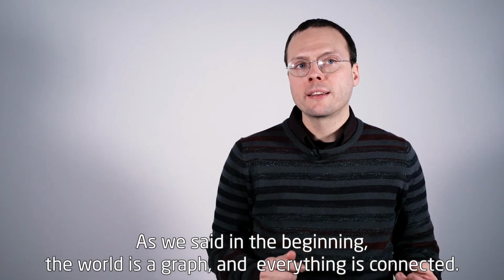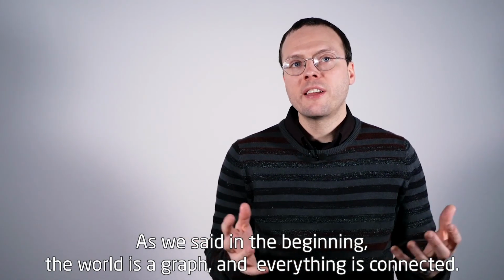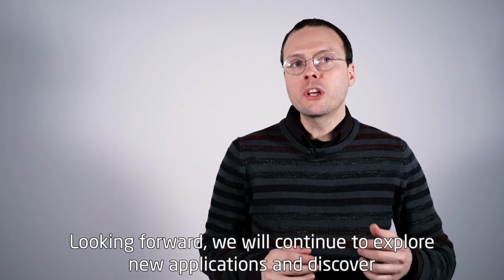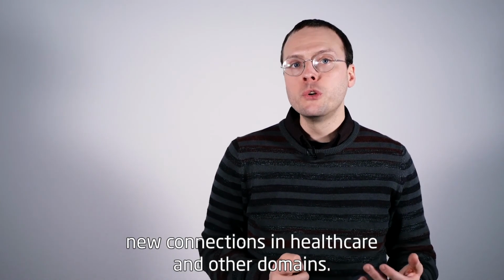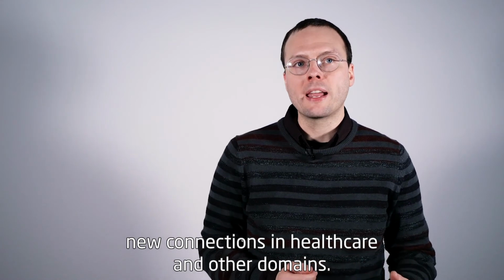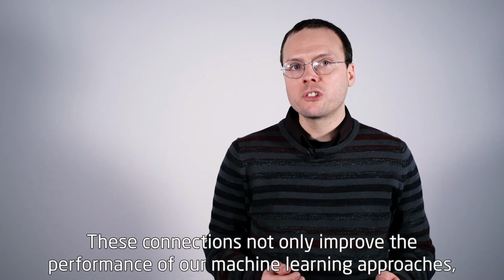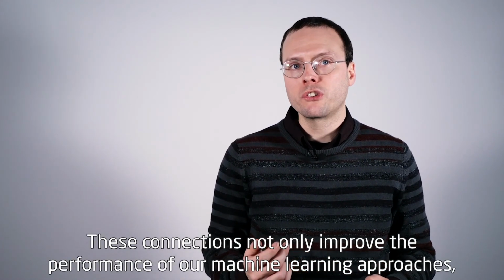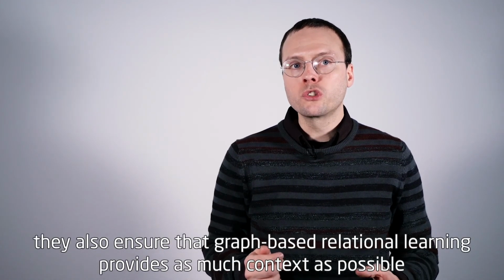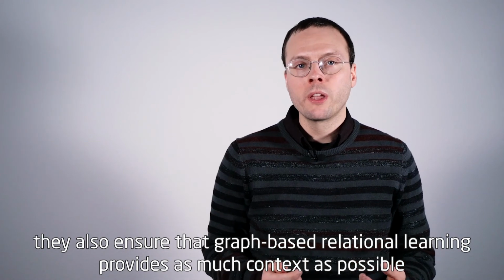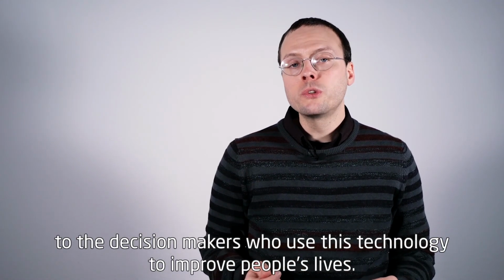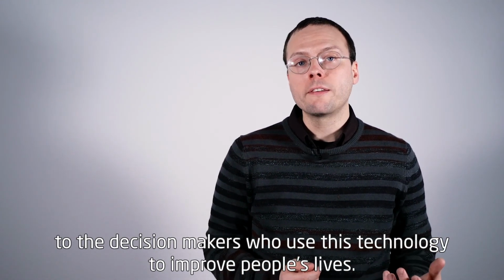As we said in the beginning, the world is a graph and everything is connected. Looking forward, we will continue to explore new applications and discover new connections in healthcare and other domains. These connections not only improve the performance of our machine learning approaches, they also ensure graph-based relational learning provides as much context as possible to the decision makers who use this technology to improve people's lives.